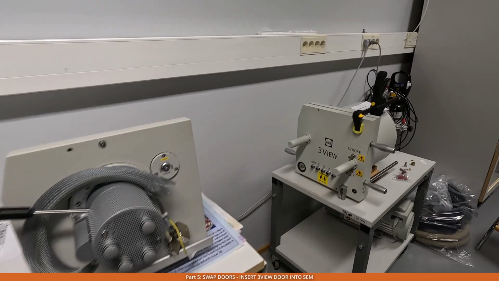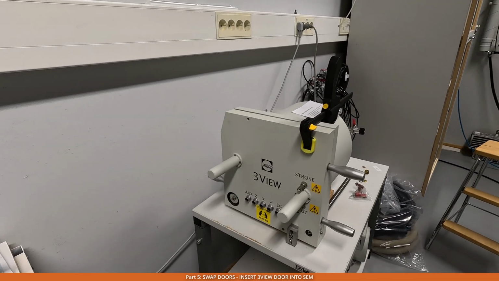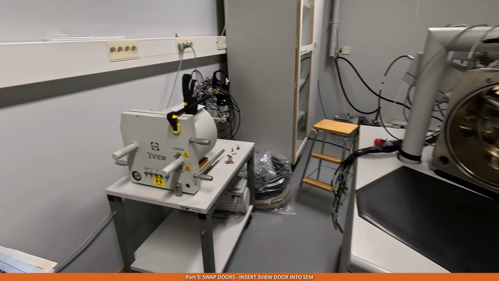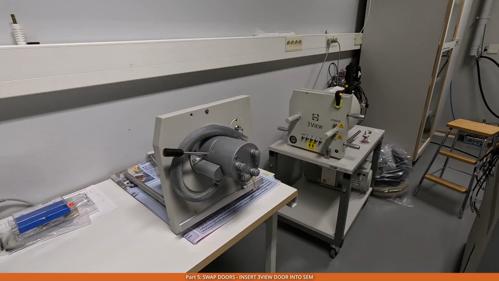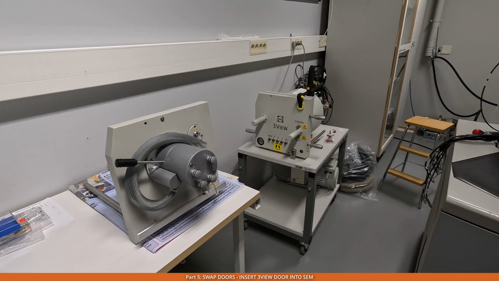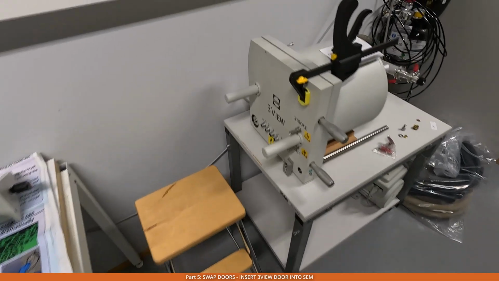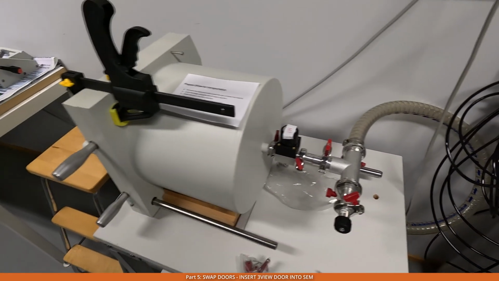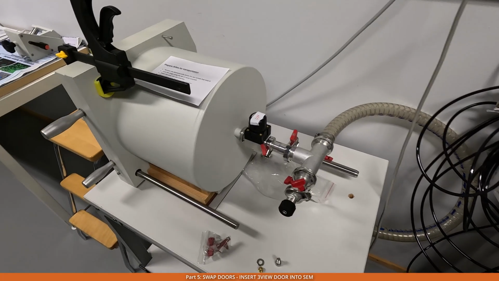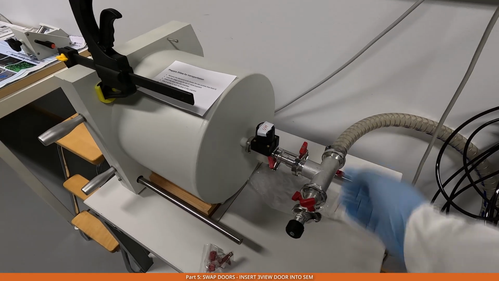The next step is to put the Gatan preview door into the microscope chamber, and then put the standard microscope door into the chamber and pump it. On the 3D system, we keep the system under vacuum, and the actual thing that we have here is like 2 valves.